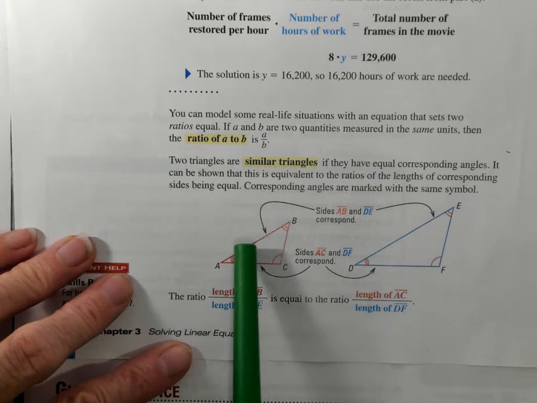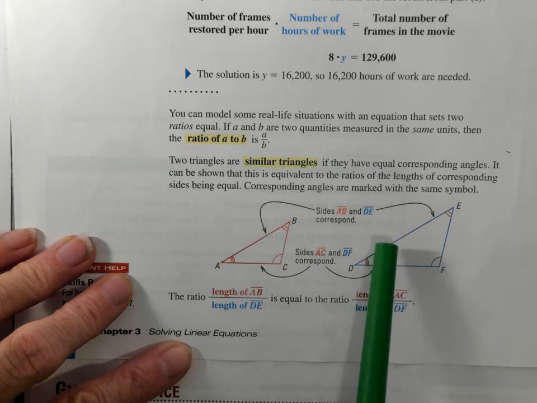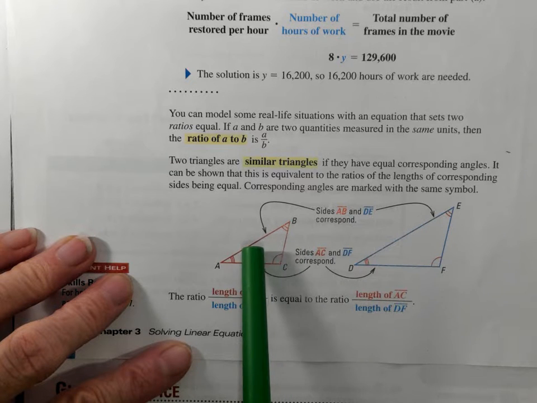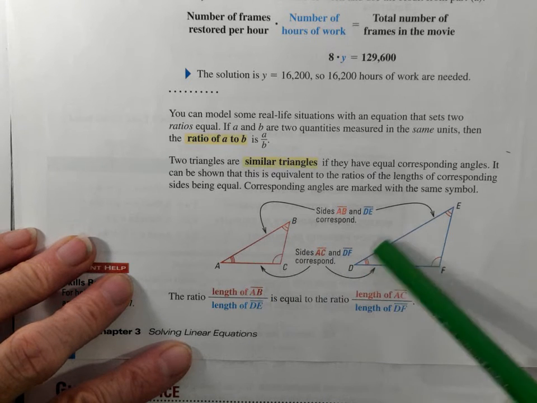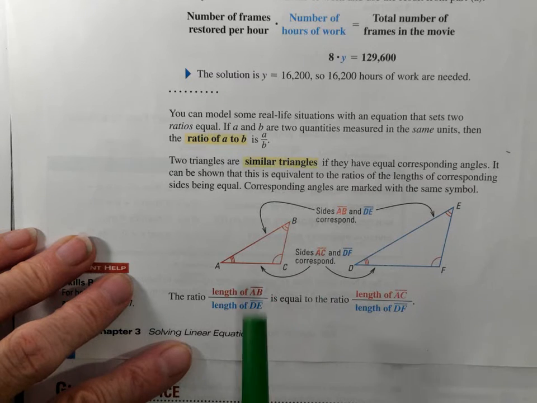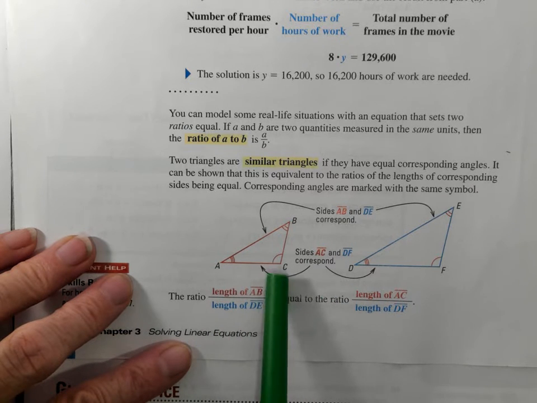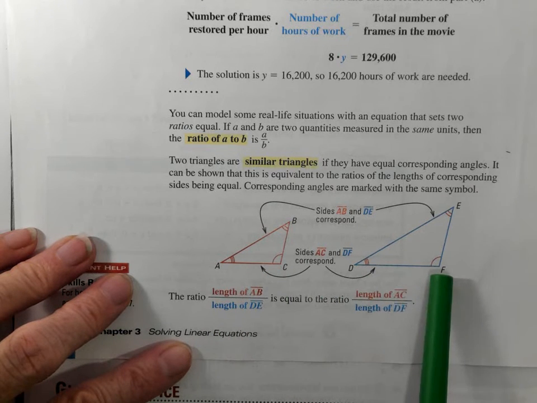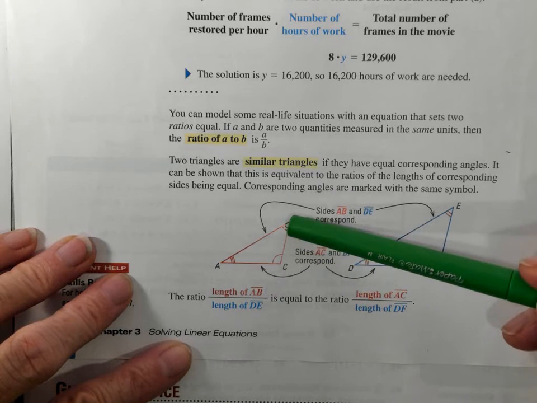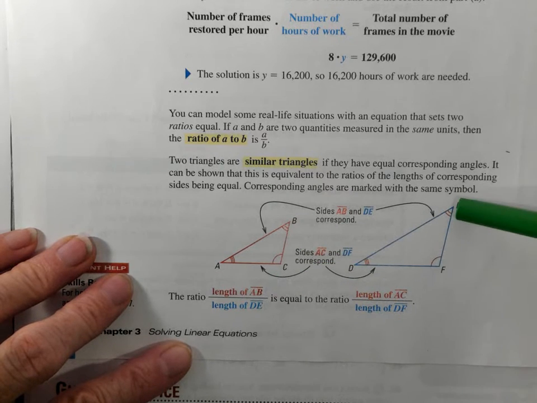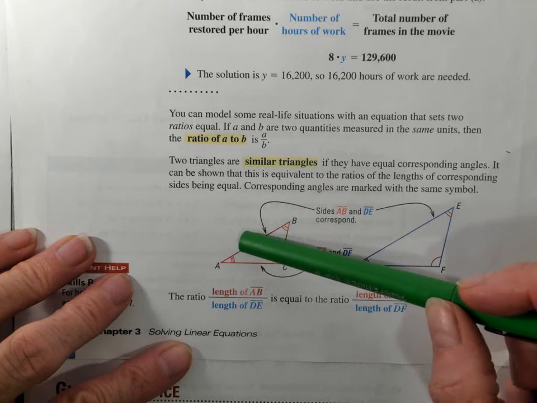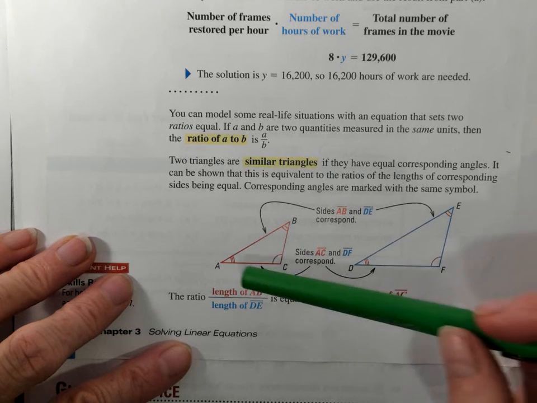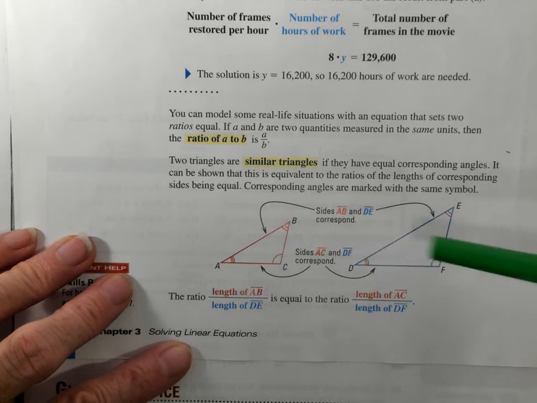Okay, so the fractions that you make with the corresponding sides, AB is the length that corresponds with DE on this side, AC is the length that corresponds with DF on this side, and CB is the length that corresponds with FE on this side. When you make those fractions, they all have to come down to the same fraction.